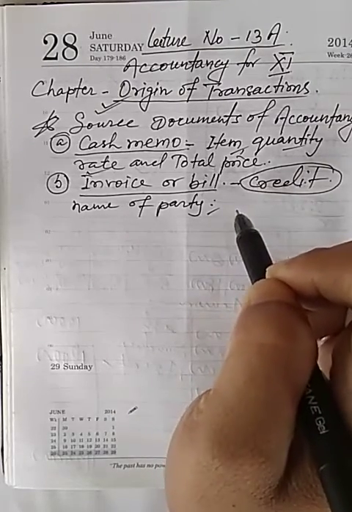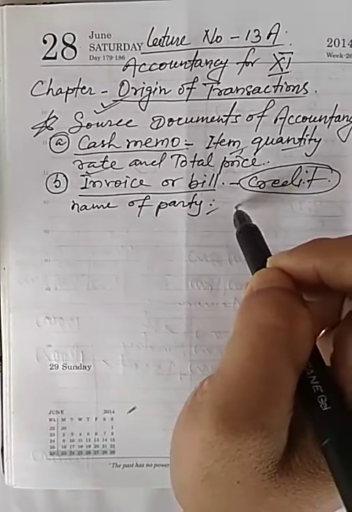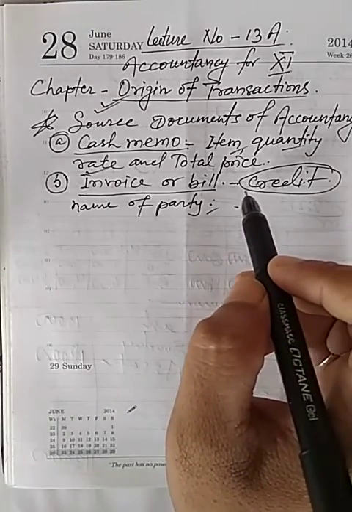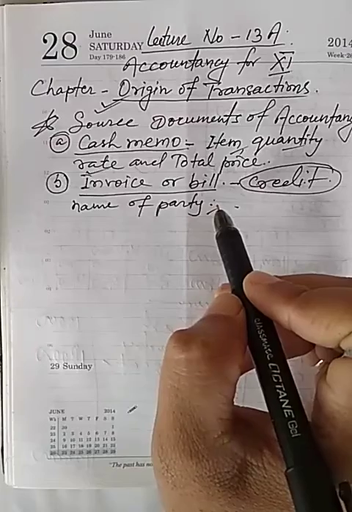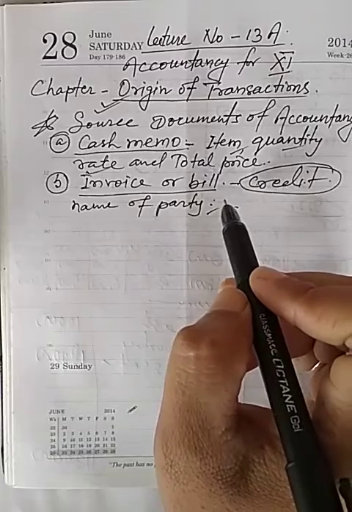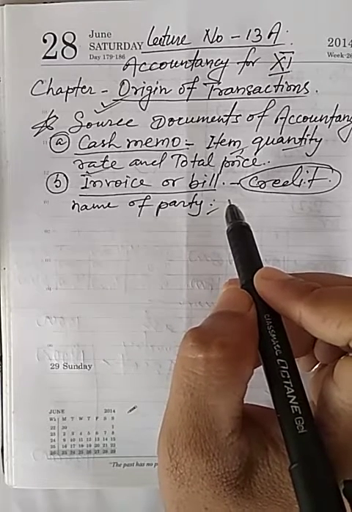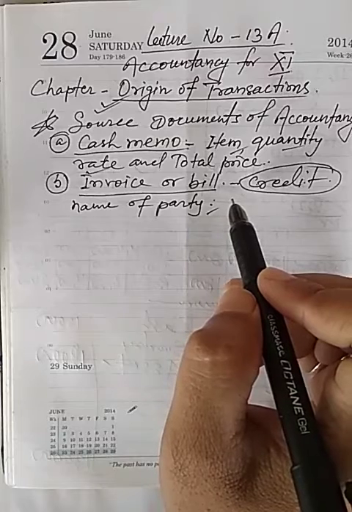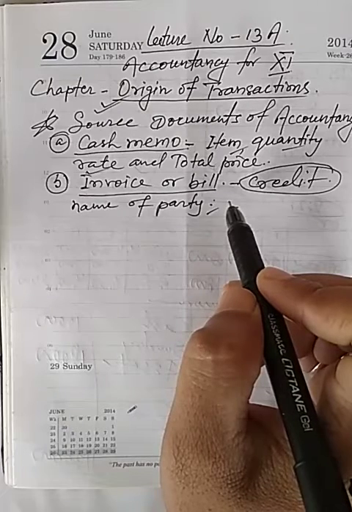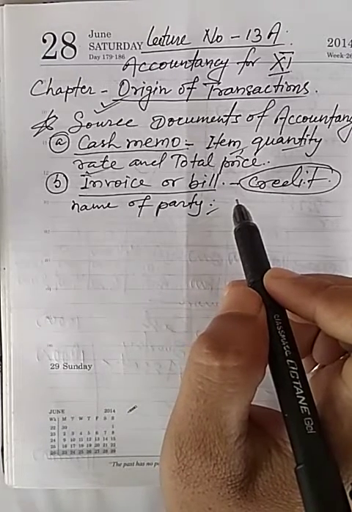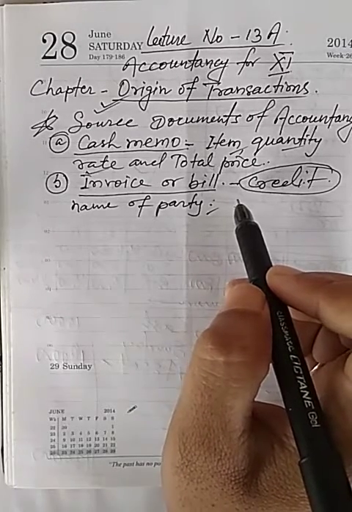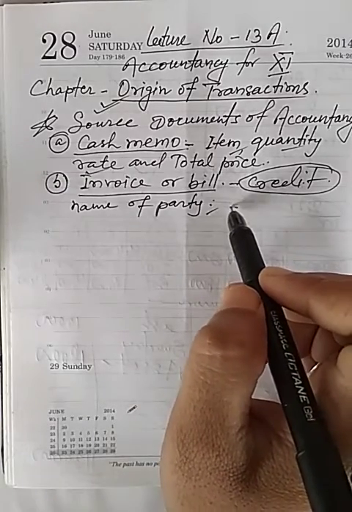Similarly, when a trader purchases goods on credit, he receives a credit bill from the suppliers of goods. We make an invoice on credit sale but receive a bill on credit purchase, though the two terms are used synonymously and mean the same thing.